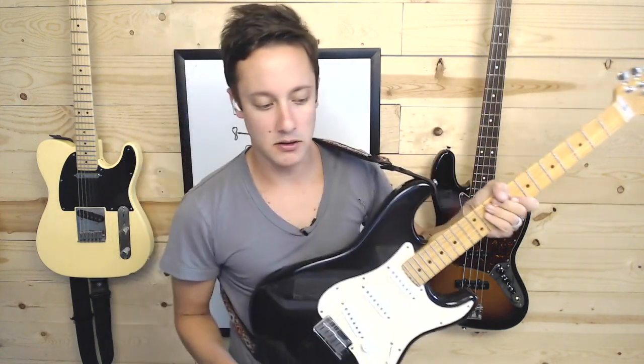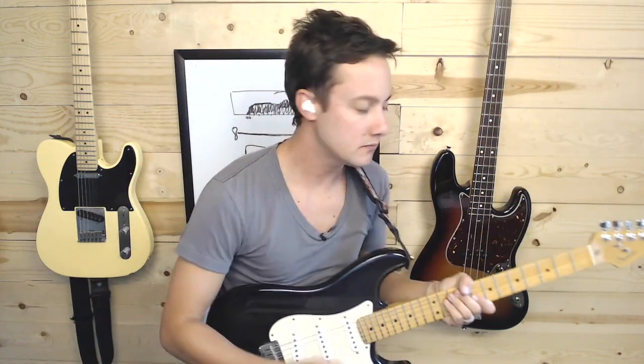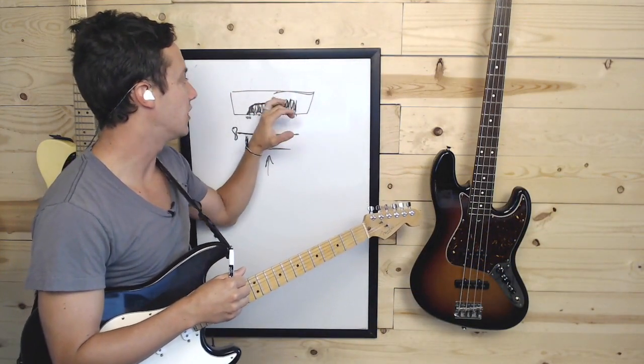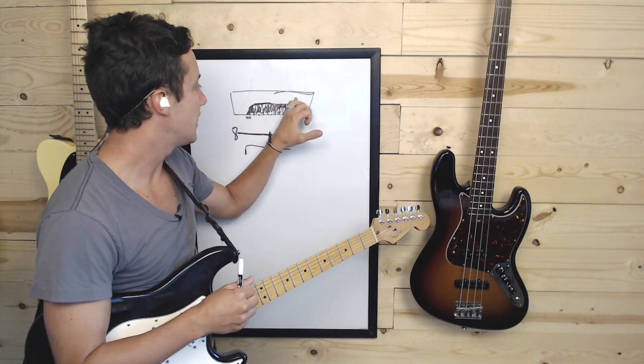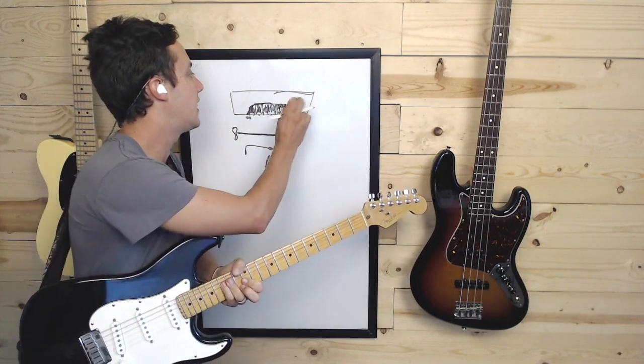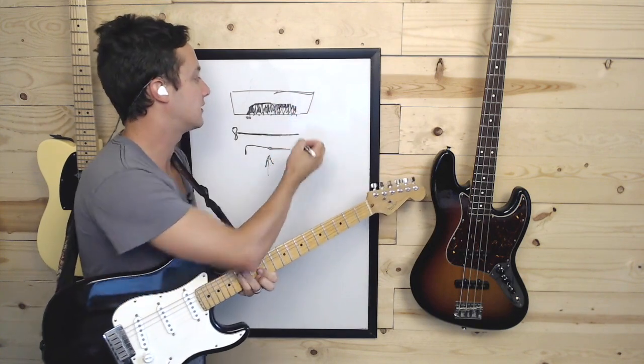Now, a low-pass filter. I've talked to you about a high-pass filter, which is cutting out all the lows. A low-pass filter is the opposite, cutting out all the highs, and that's what the tone knob does.